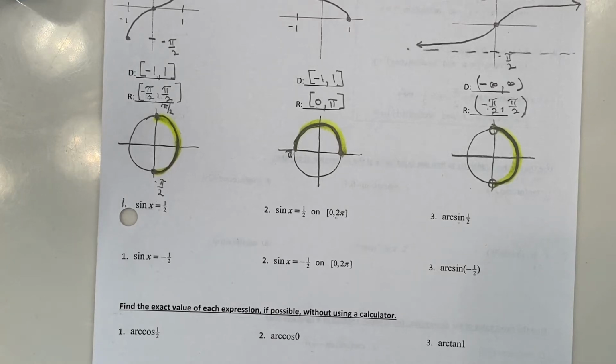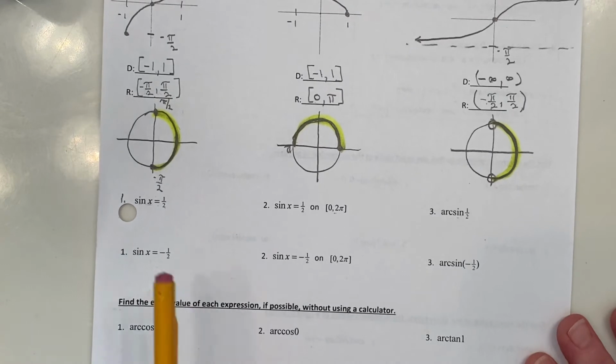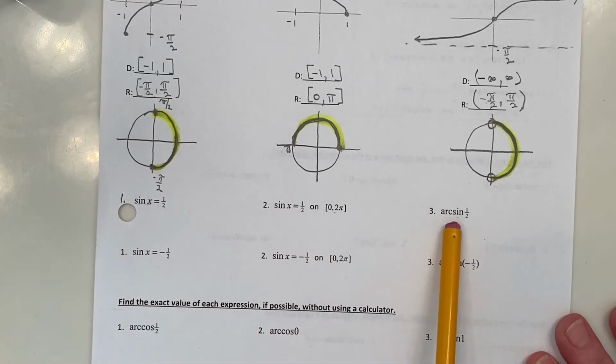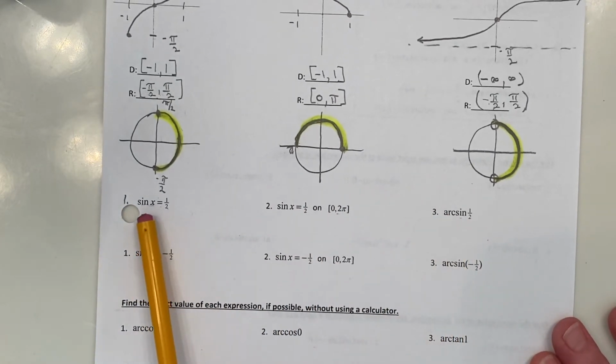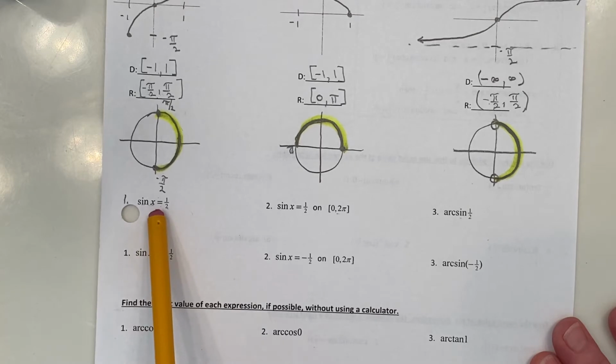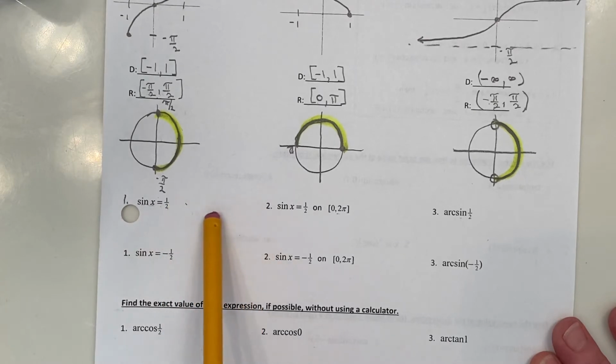In this lesson, we're going to use our previous knowledge of the regular trig graphs and our new knowledge of the inverse trig graphs to help us answer a set of questions. So we're going to look at 1, 2, and 3 across here. Number 1 asks us to find where the sine graph is equal to a half, or what angle has a sine or a y-coordinate of a half. Notice there's no other information given, no restrictions.